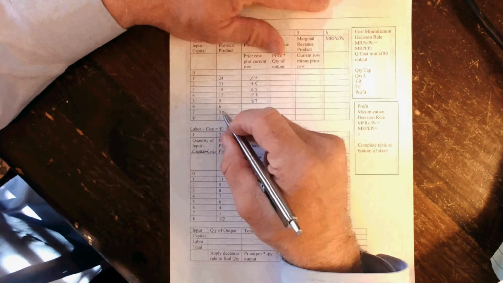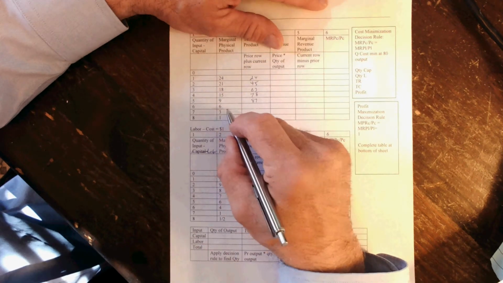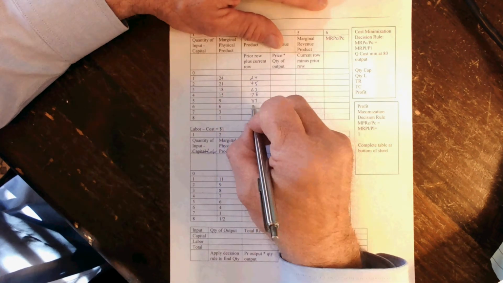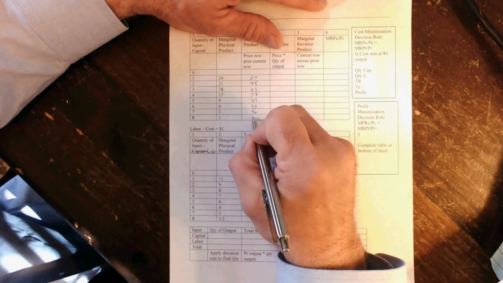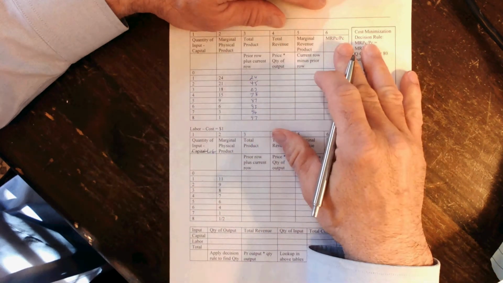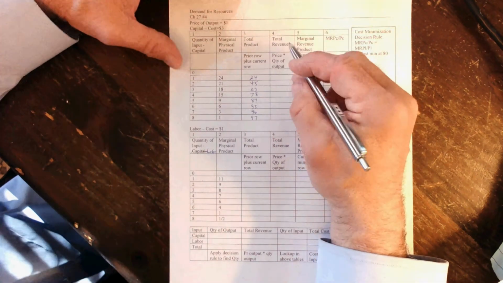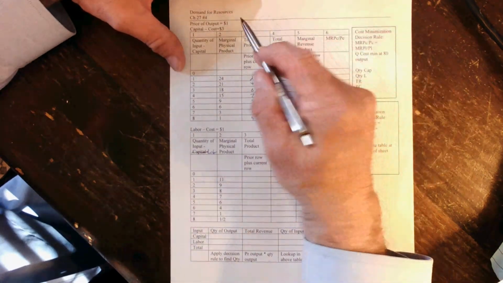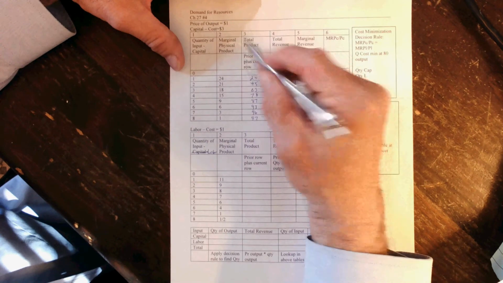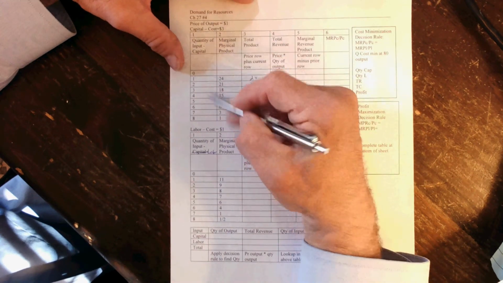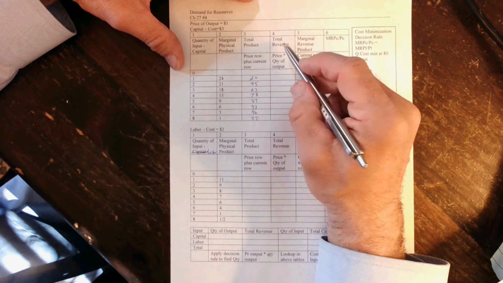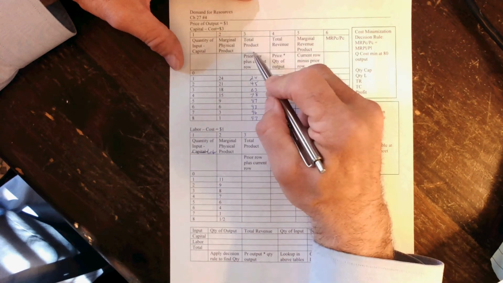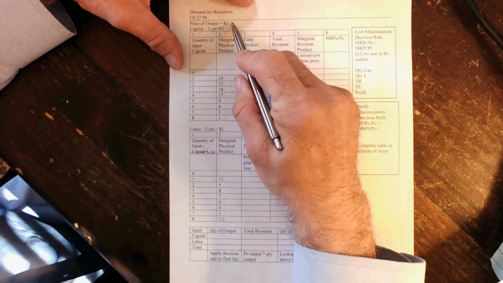You hire your sixth machine, and you get 6 extra units of output, which gives you a total product of 93. 3 more is 96, 1 more is 97. What's your total revenue? In this problem, you're going to be able to sell your product at $1 each. Each machine costs $3. Your total revenue is total product times the price of the output.